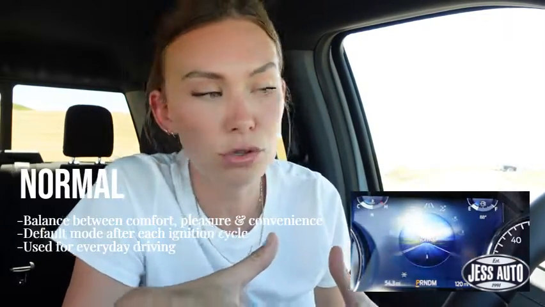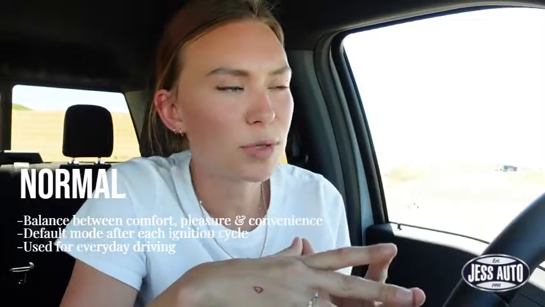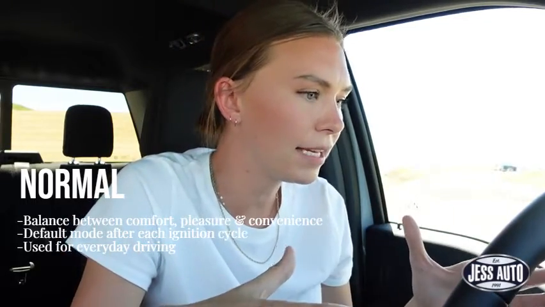When you start your Ford vehicle, it will automatically go in normal drive mode. And normal drive mode is a nice balance between comfort, excitement, and convenience. When you select Eco mode, it maximizes efficiency, it reduces fuel consumption, and it increases the driving range. Tow/haul mode adjusts the steering and suspension, so it increases the comfort of your driving when you're hauling either a trailer or a really heavy load.